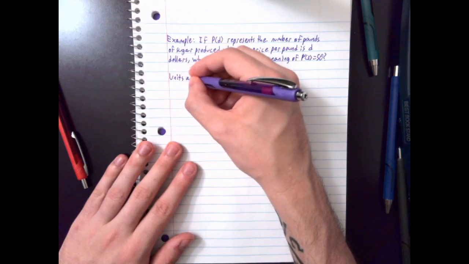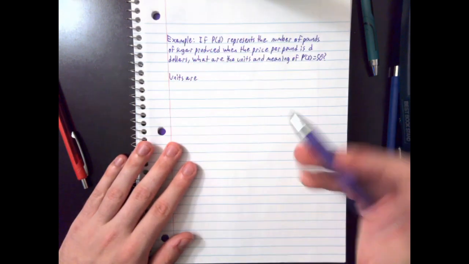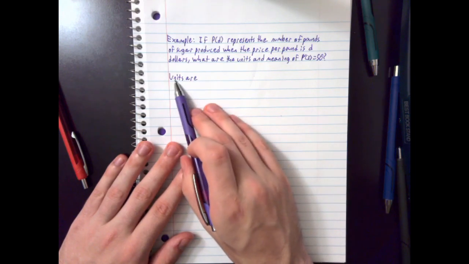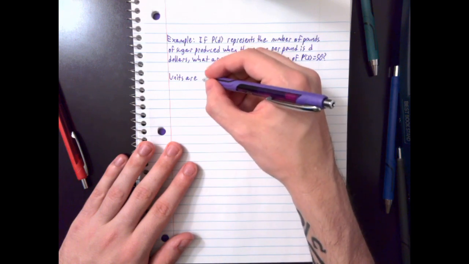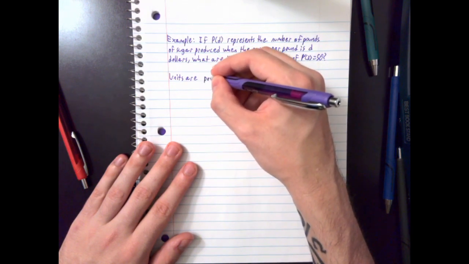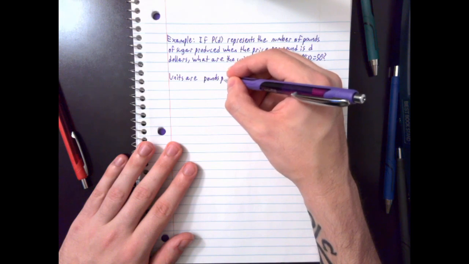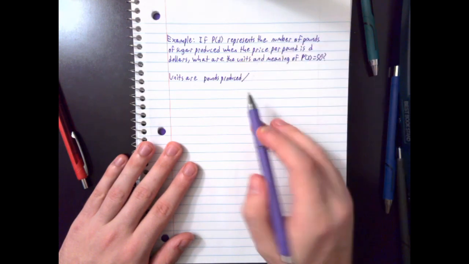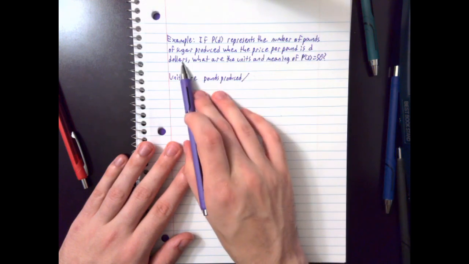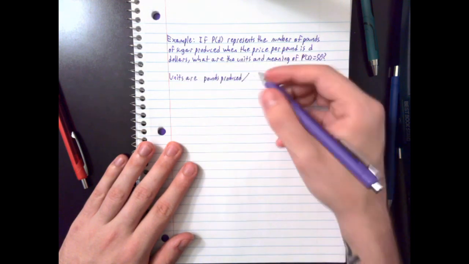Well, the units are fairly easy to think about. What does the Leibniz notation tell us? It tells us that it is number of pounds produced per dollar. D is in dollars, so per dollar.